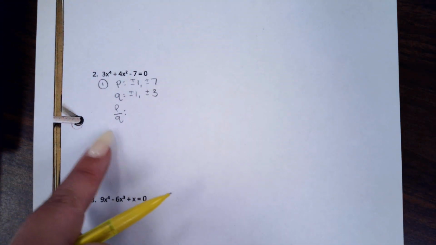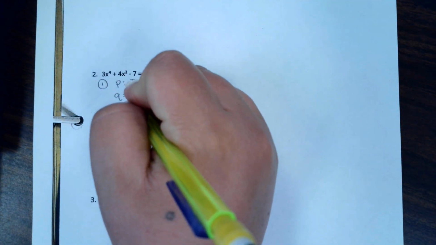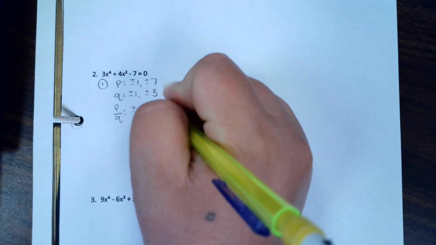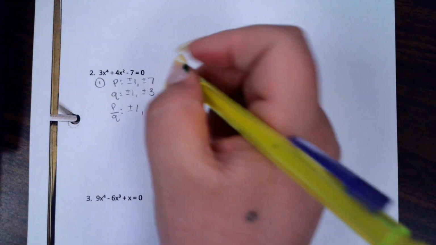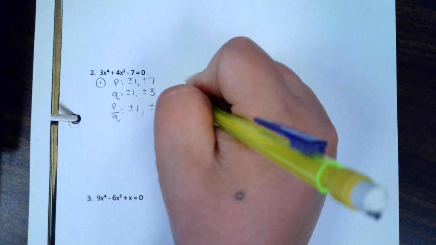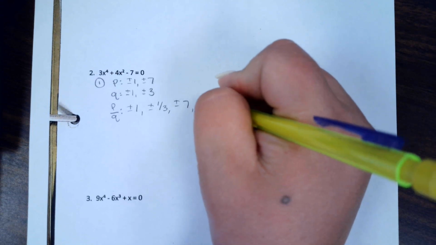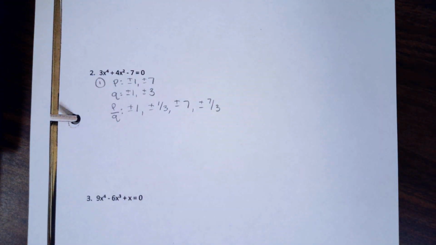And then to find our possible rational solutions, we have to divide them. So 1 divided by 1 gives me 1. 1 divided by 3, just leave it as 1/3. 7 divided by 1 is 7. 7 divided by 3, we'll just leave it as 7/3.